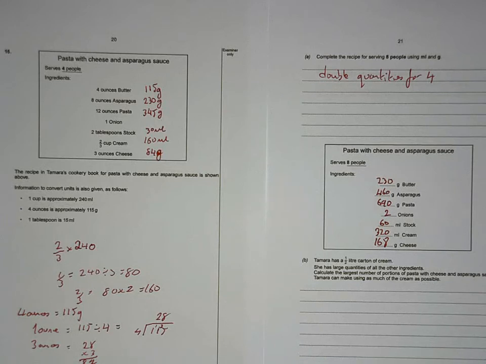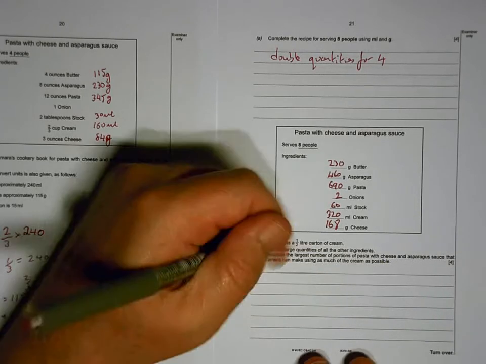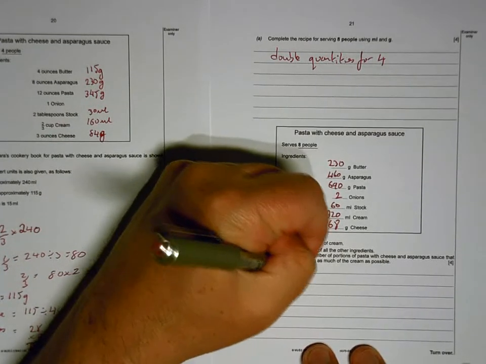Tamara has a half-litre carton of cream. She has large quantities of all the other ingredients. Calculate the largest number of portions of pasta with cheese and asparagus sauce that Tamara can make using as much of the cream as possible. So half a litre of cream is 500 milliliters.